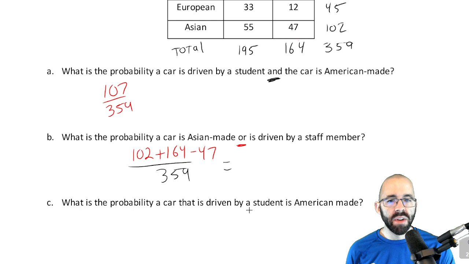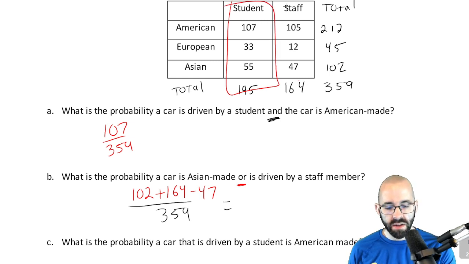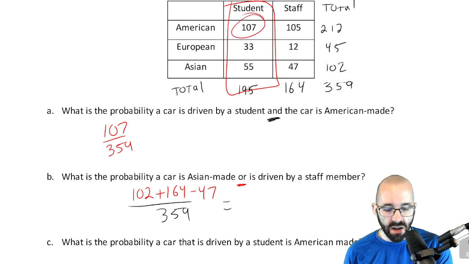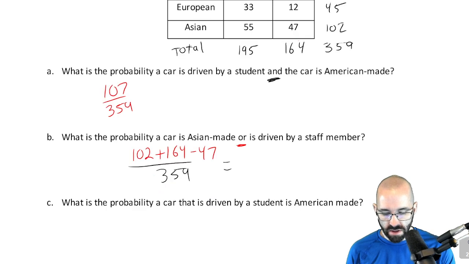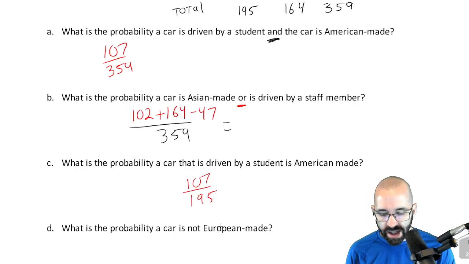For C, what's the probability that a car driven by a student is American made? So we're only looking at these ones now. Ignore everything over here. We're only looking at the cars driven by students. This is conditional probability. What's the probability that, assuming we know a student drives it, it's American made? 107 out of 195. All right. And again, simplify your answers where possible.